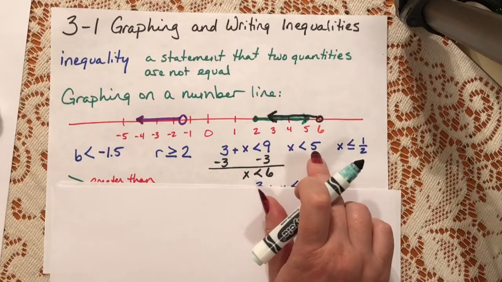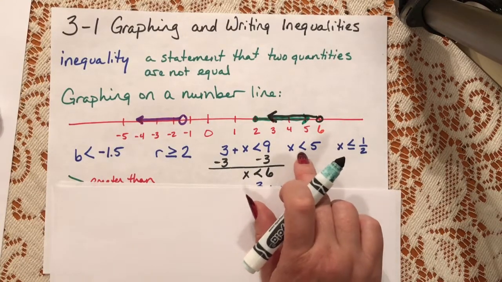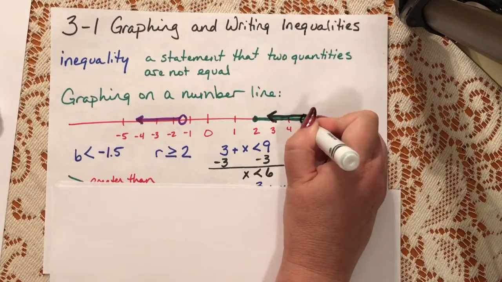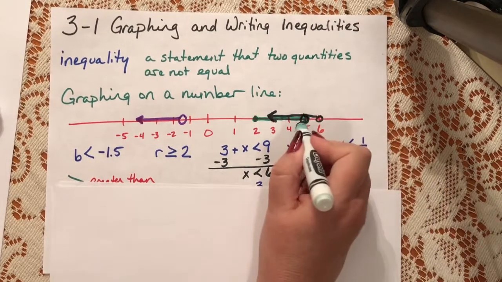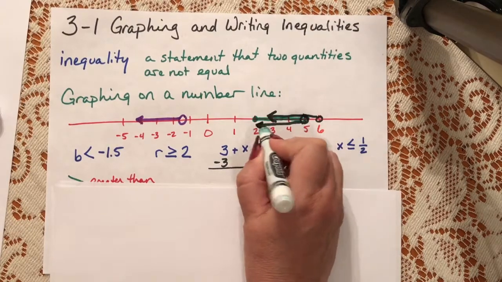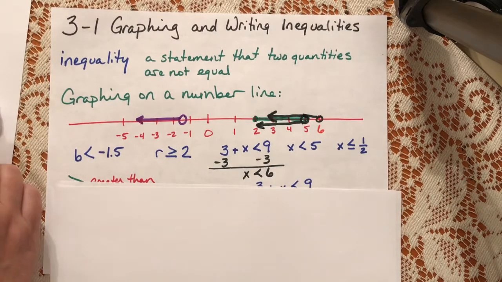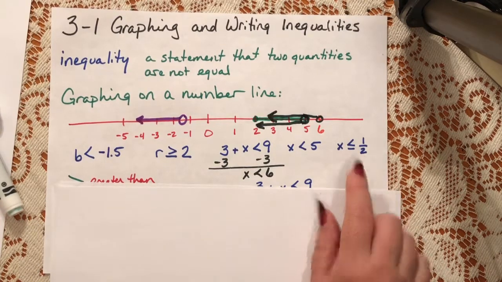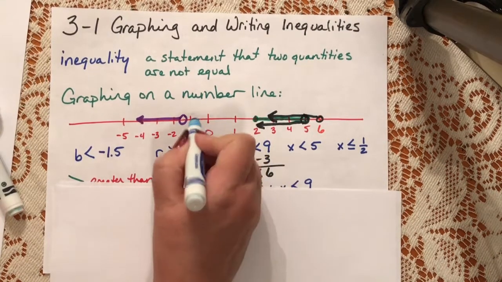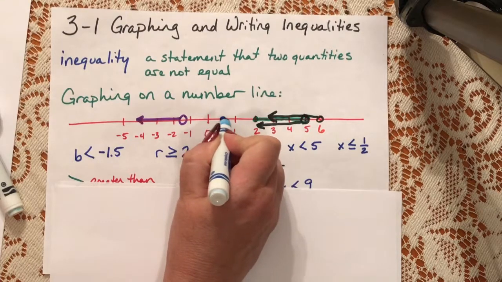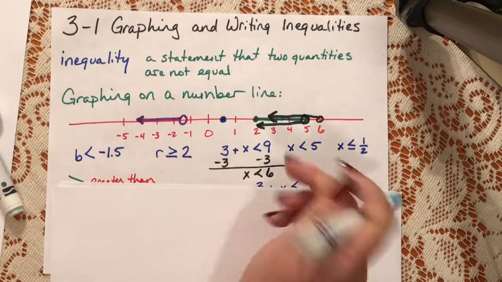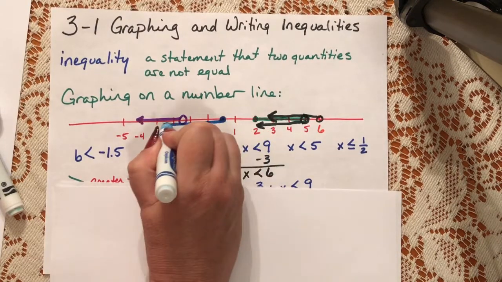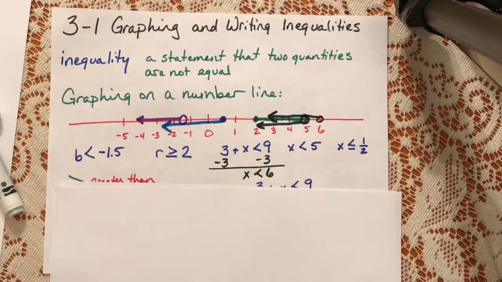X is less than 5. We're going to find 5 on our number line. We're going to draw an open circle, and x is less than 5, so our arrow is going to go in this direction. X is smaller than or equal to 1/2. So it is also equal to 1/2, so we can draw a closed circle, and x is smaller than it, so our arrow goes in this direction.